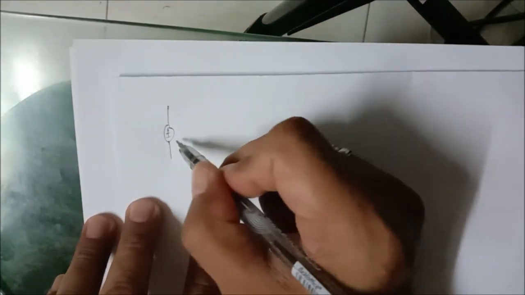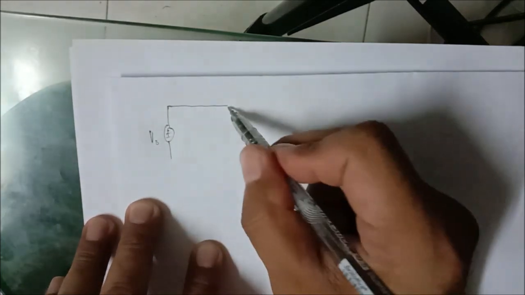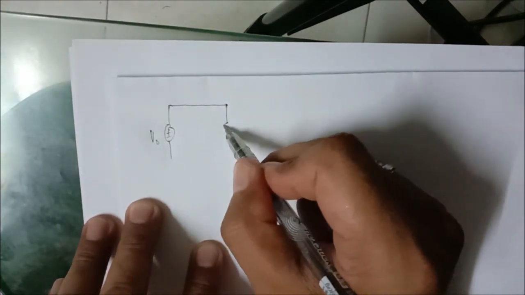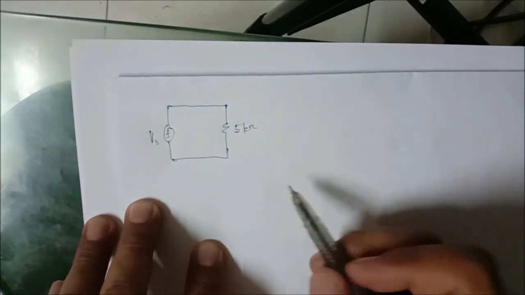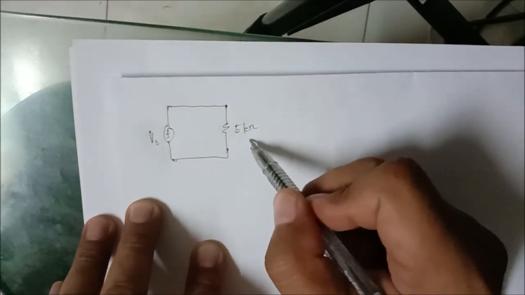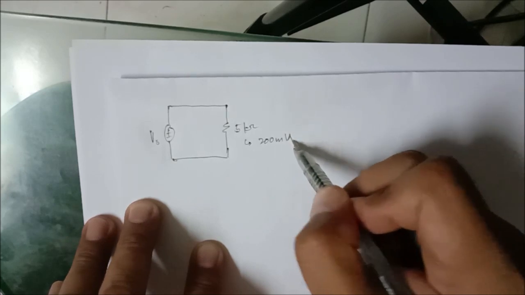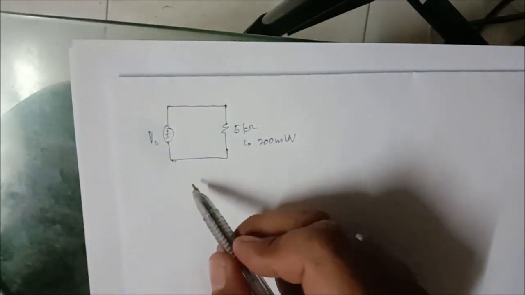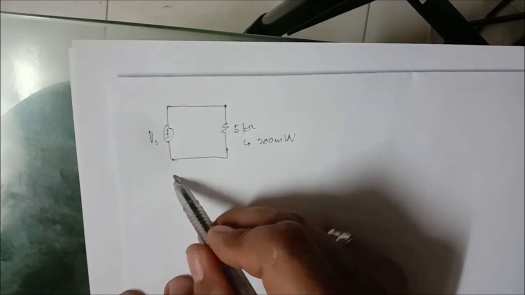Hanapin si V sub S. So, meron kang positive, negative, V sub S. So, yun ang ating hinahanap. Saka meron kang 5 kilo ohm. So, kaya lang, sabi nga daw, ito daw ay nag-absorb ng 200 milliwatts. Ano-ano po ang given natin?